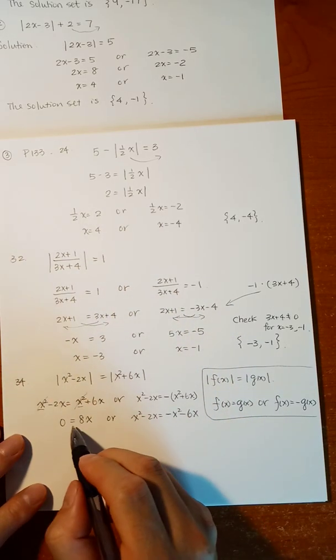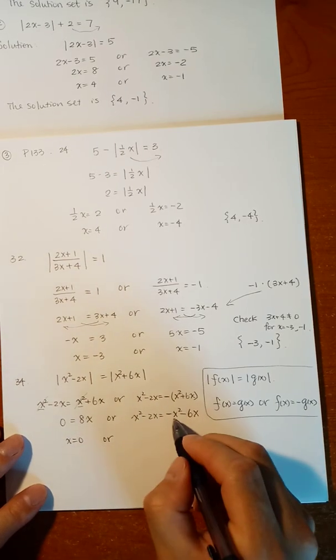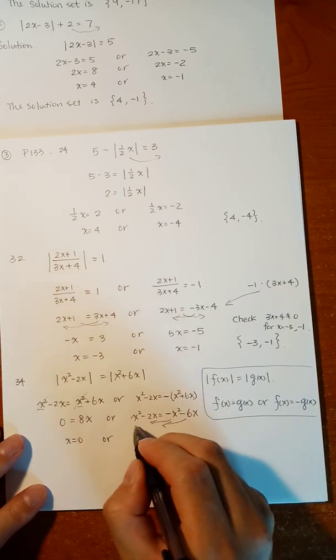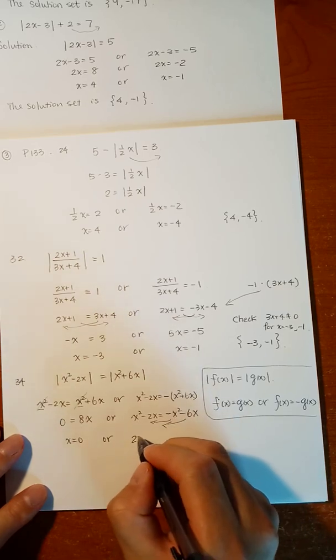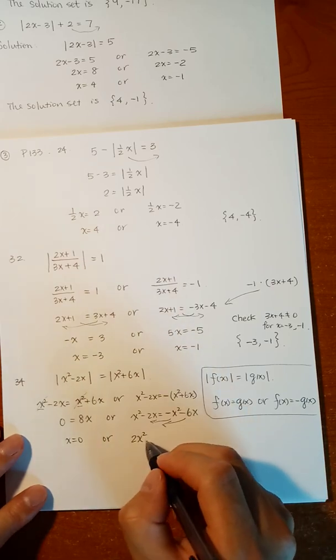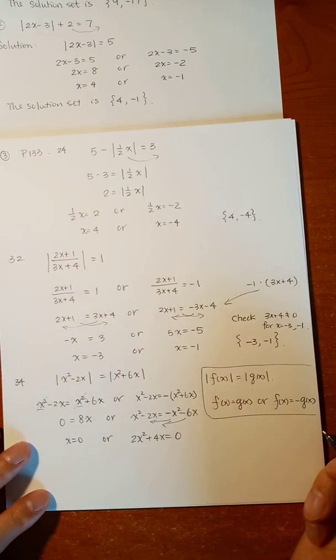Okay, and 8x equal to 0, then x is equal to 0. In this one, you move to the right side. So x squared, you move to the right side, it is plus, it's 2x squared. Here minus 6x, move to the left side is plus 6x, minus 2x plus 4x is equal to 0.